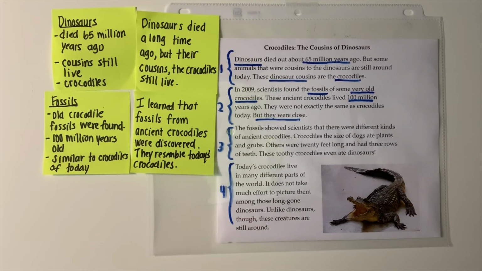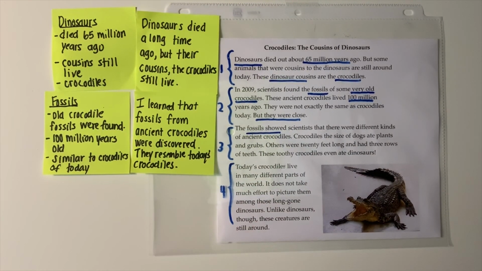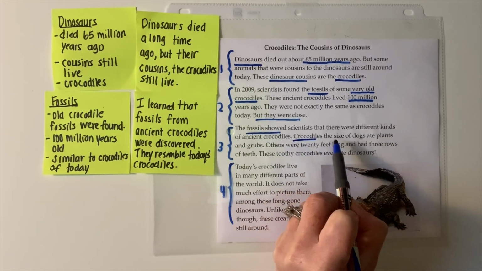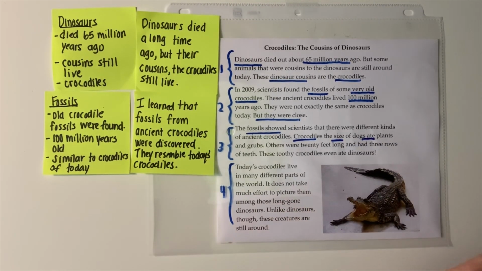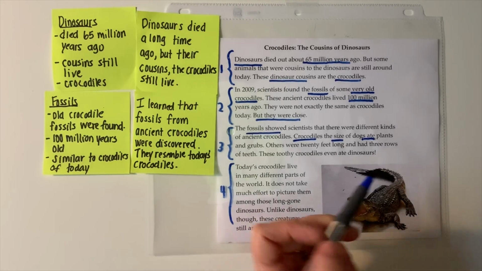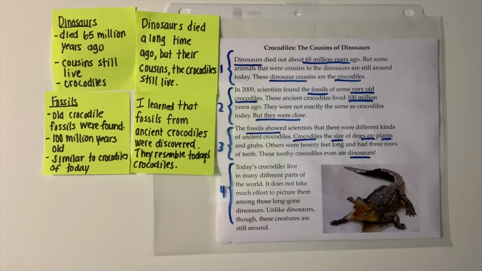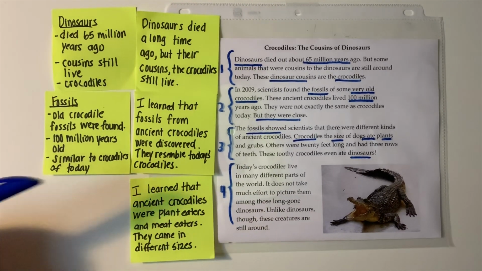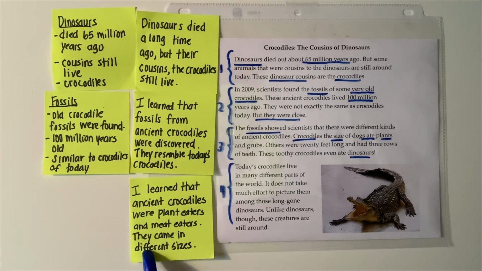Okay, so what is this paragraph exactly showing me or telling me? What does the author want me to understand? Okay, so I know that fossils showed something. It showed that crocodiles came in different sizes. I see the word size. And it also talked about what they ate. Some of them ate dinosaurs and some of them ate plants. So in my jot, I'm going to say that I learned that ancient crocodiles were plant eaters and meat eaters, and that they came in different sizes.